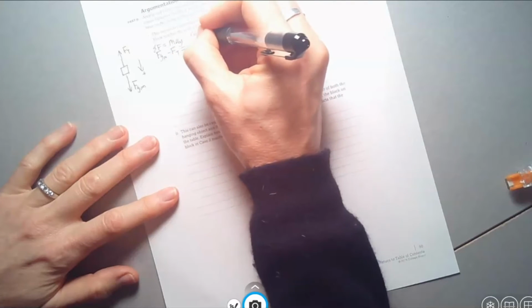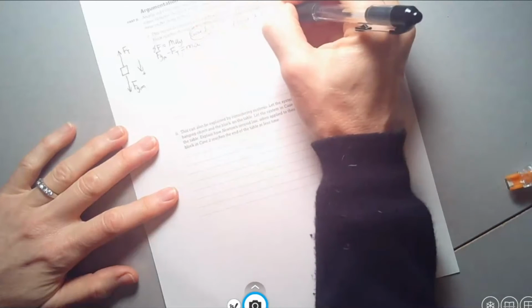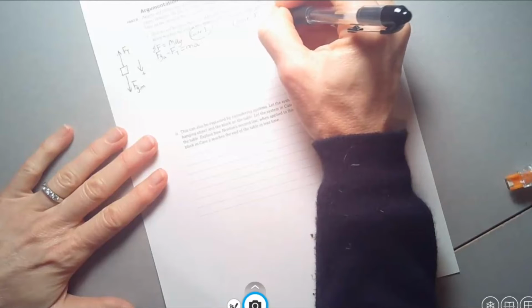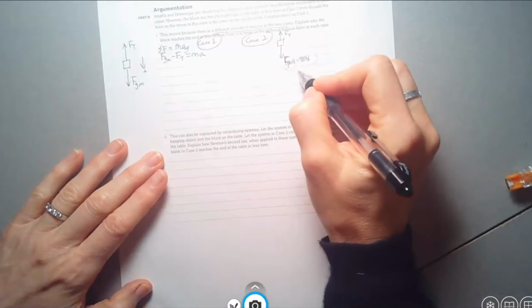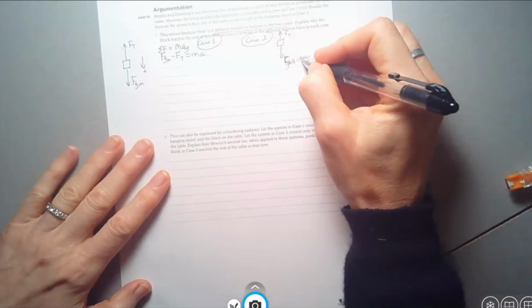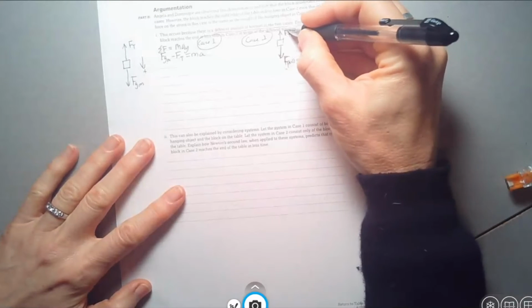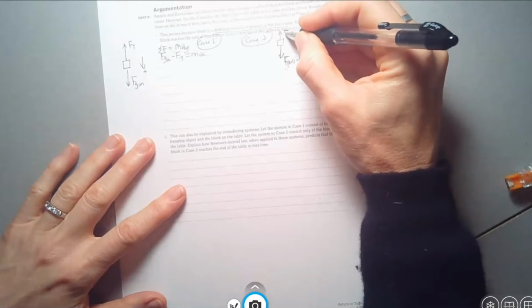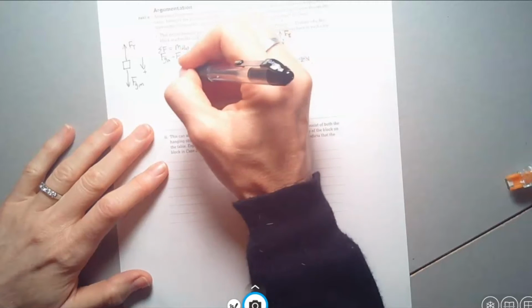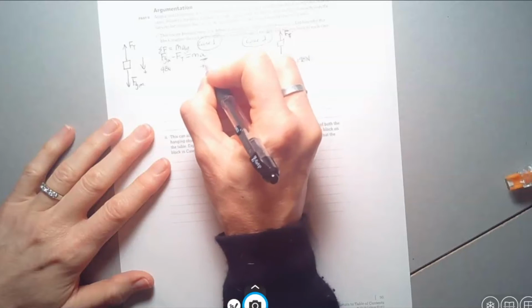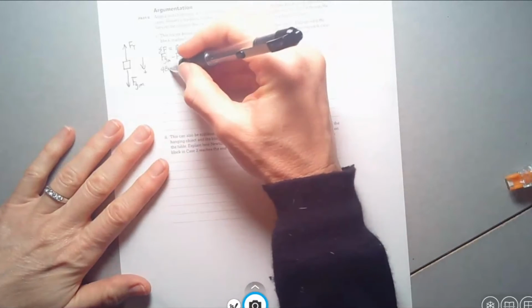This is case 1. For case 2, this is not the F_g, this is the pulling force, which is 98 newtons. Because the force of the pull is 98 newtons here, that's going to create a tension force here of 98 newtons. That's how hard you are pulling it. Here, the tension force has to be less than 98 newtons, because in order to get a positive acceleration, you have to have a tension force that's less than 98.